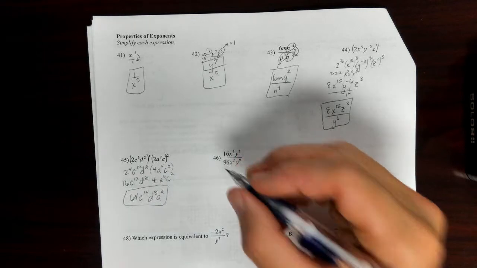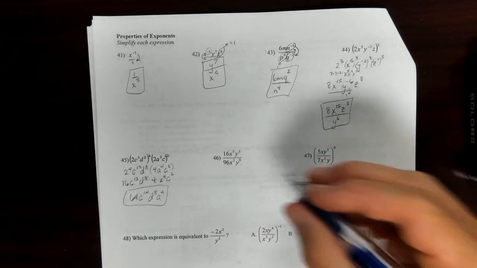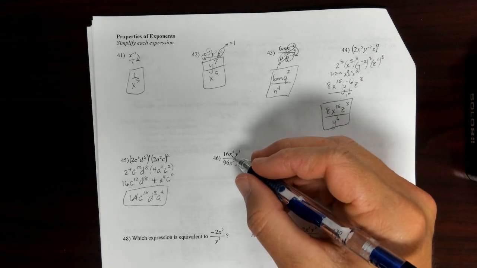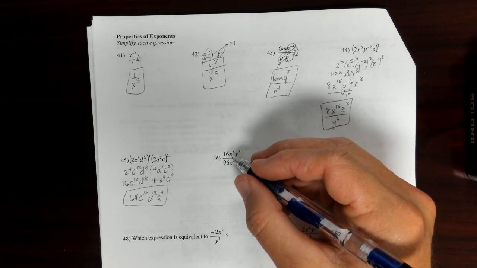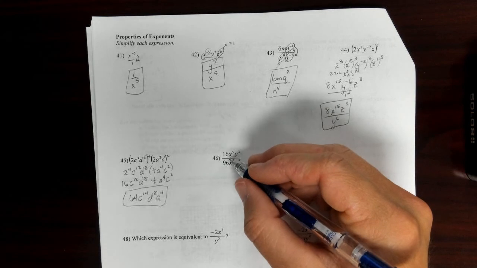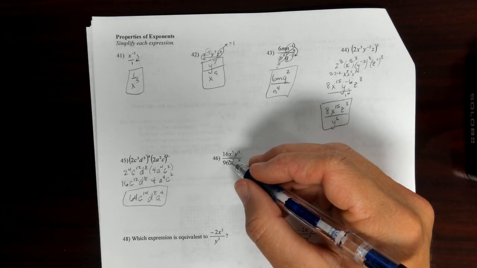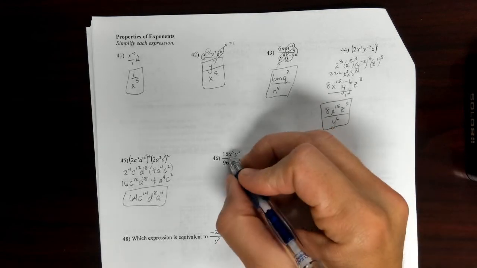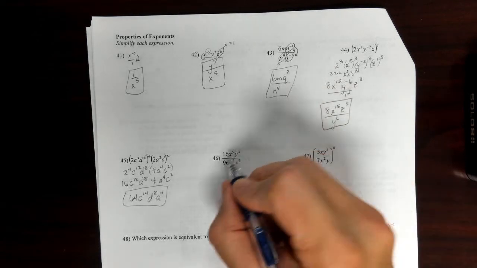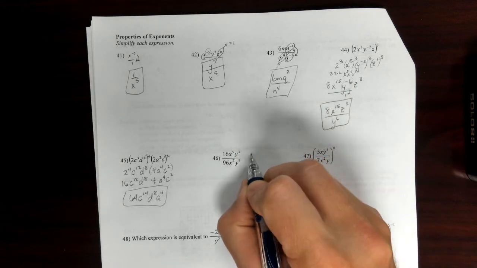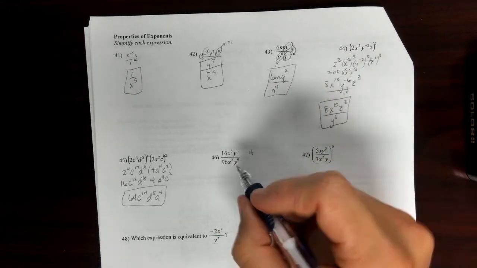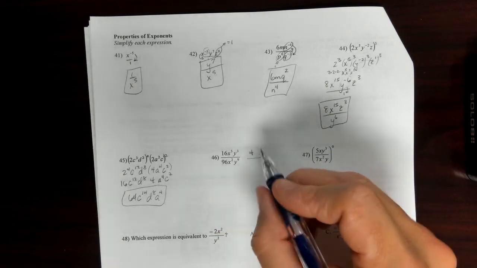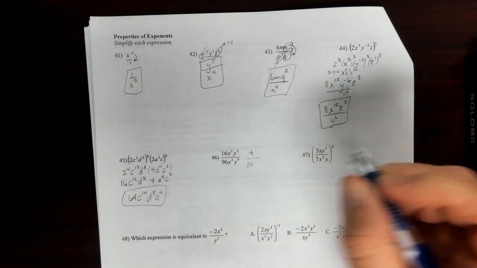Alright, looking at number 46, I have the same thing in the numerator and the denominator. So I can cancel those out. Alright, so if I'm looking, I've got 16 and 96. So I can simplify there. They're both divisible by 4. So this 16 divided by 4 is going to give me 4. I've got 96 divided by 4. That's going to give me 24. So I can simplify even further.